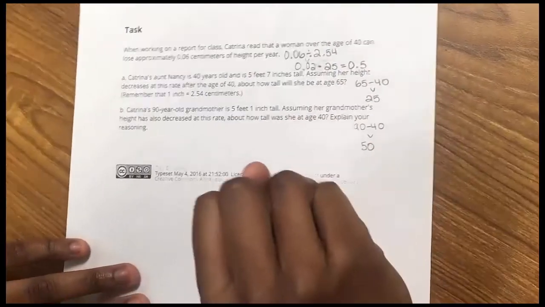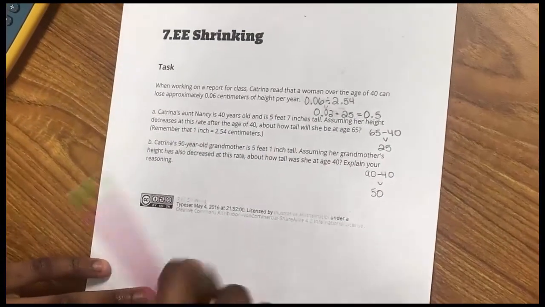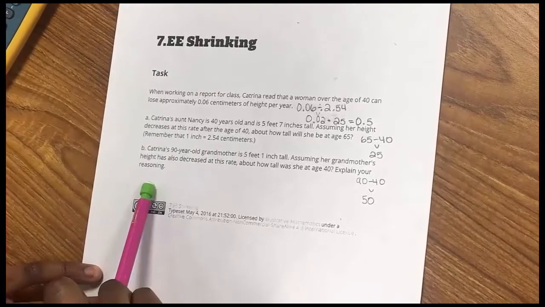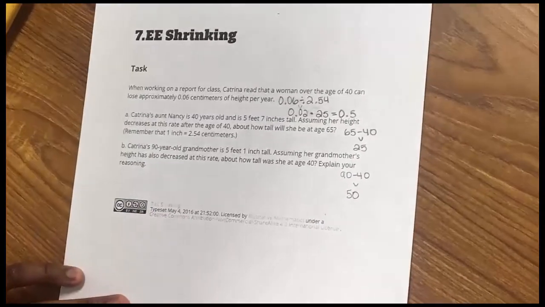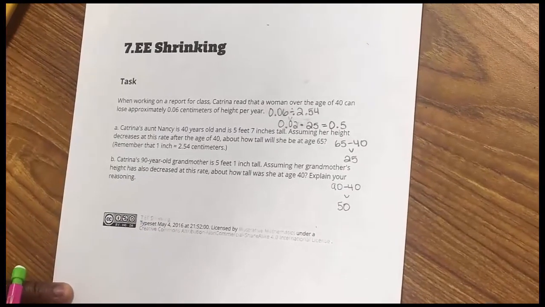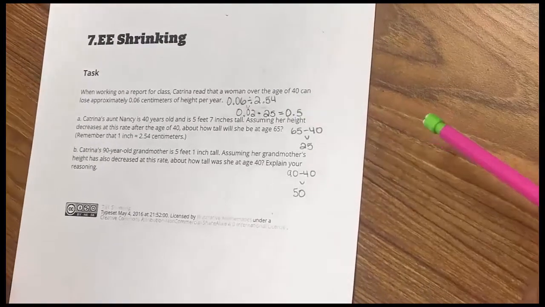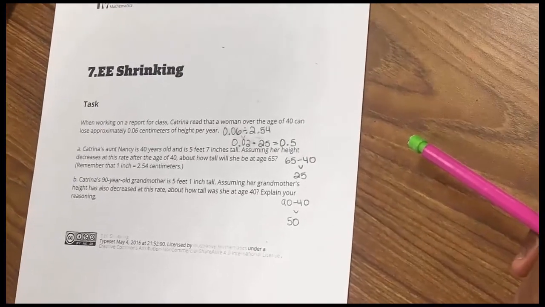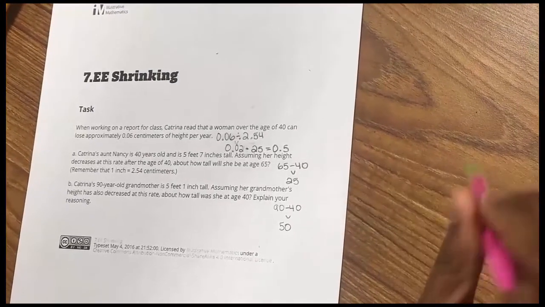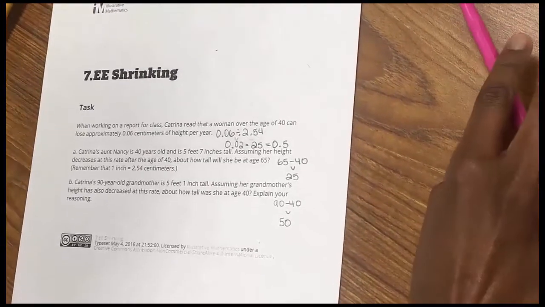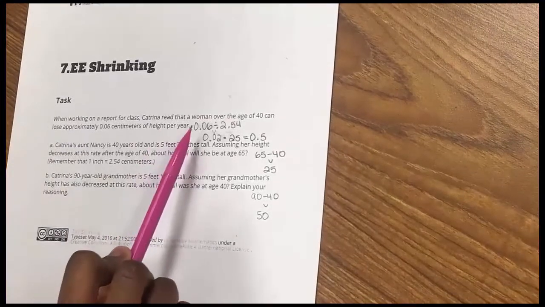As students work through multi-step problems, it is important for them to make sense of the quantities within each step of the problem. In this clip, the student needed to understand that 5/10 represented the amount of inches lost after 25 years for Katrina's aunt. That quantity needed to be subtracted from Aunt Nancy's original height of 5 feet 7 inches.